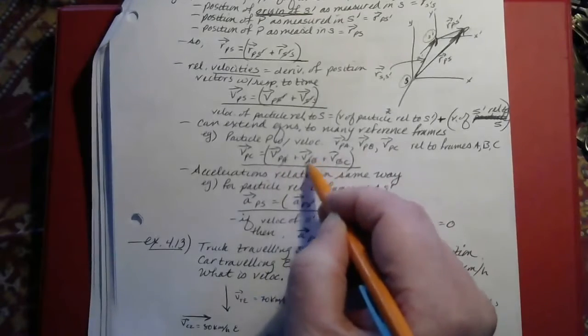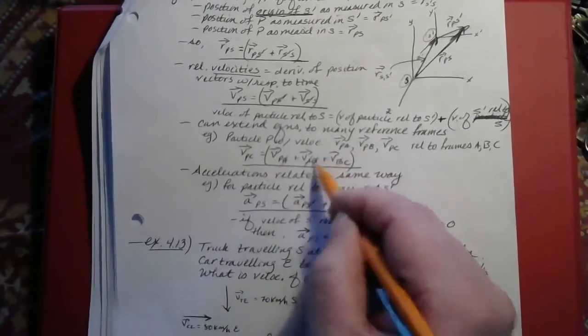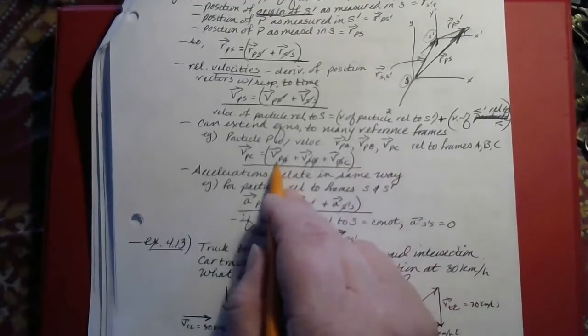So A cancels with A. For the second pairing, B cancels with B. And you end up with P relative to C.